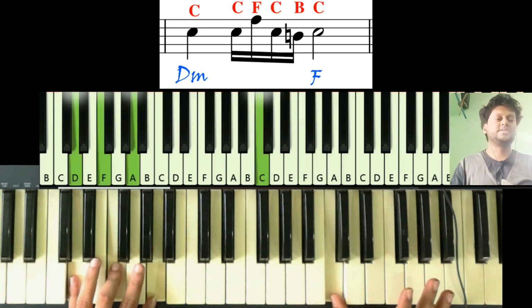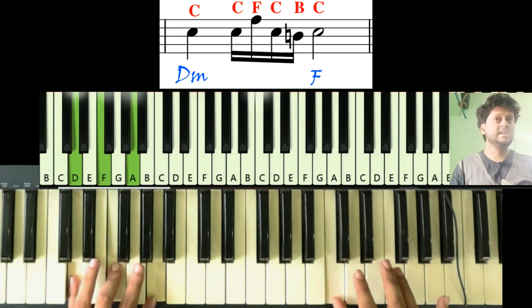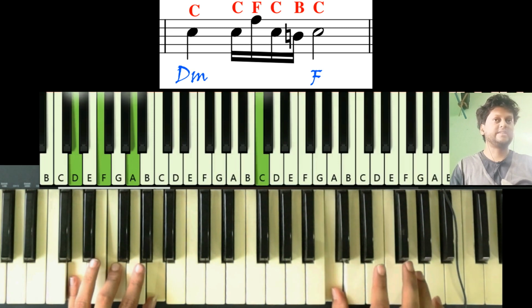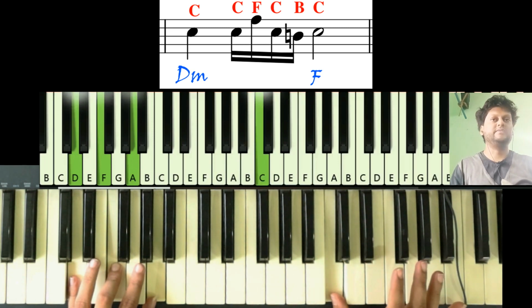When you come back to the C again, the right hand, please look at the right hand again. C, C, F, C, B, and C again. So this is the only finger. So when you hit the last C note, then F major chord.